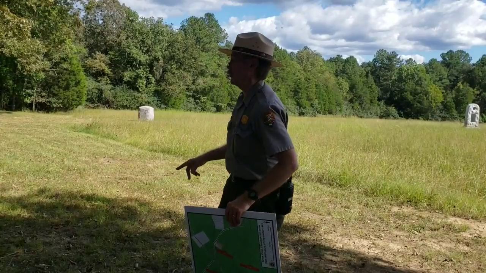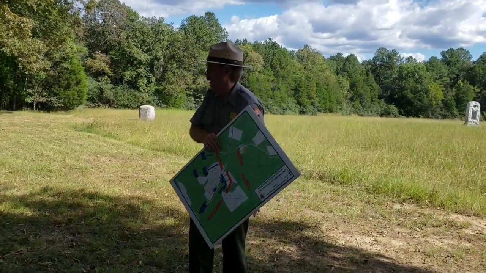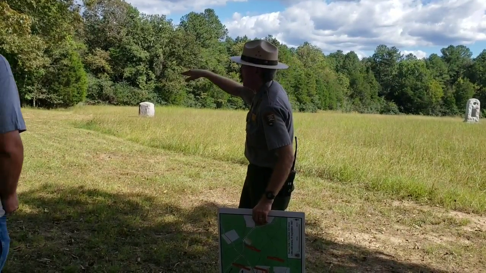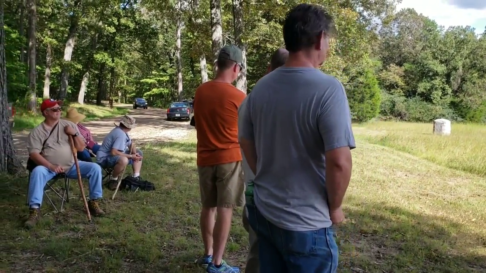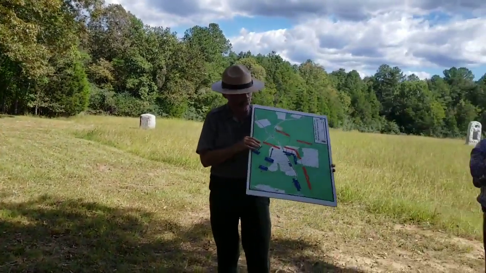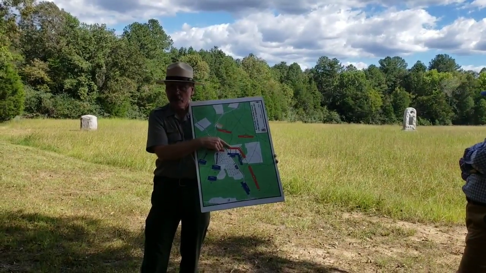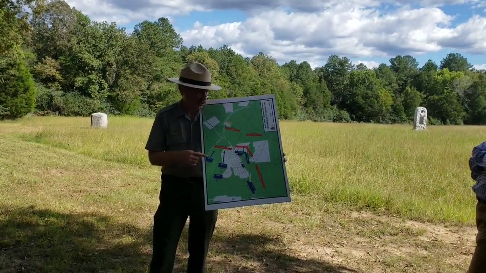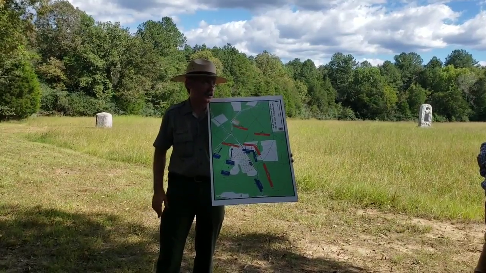And that field actually continued on the other side of that drainage. And a few of you can probably look down the road and see that the road is sloping down, but then it's going to begin to rise up again. The field actually extended on the other side of that drainage. And to illustrate this, we're going to try to walk over there a little bit in just a minute.